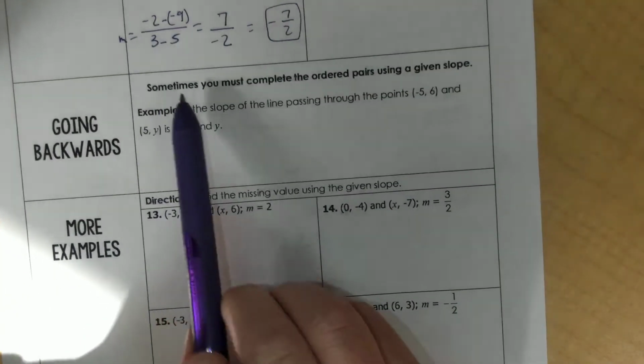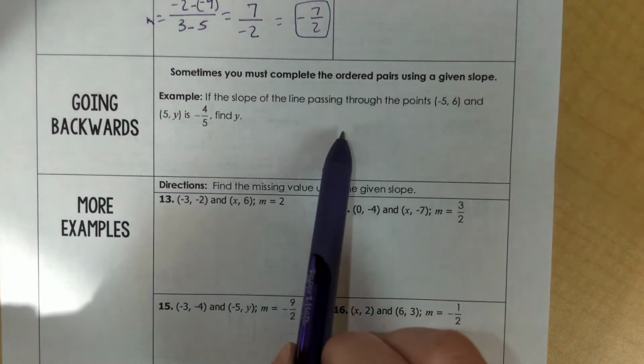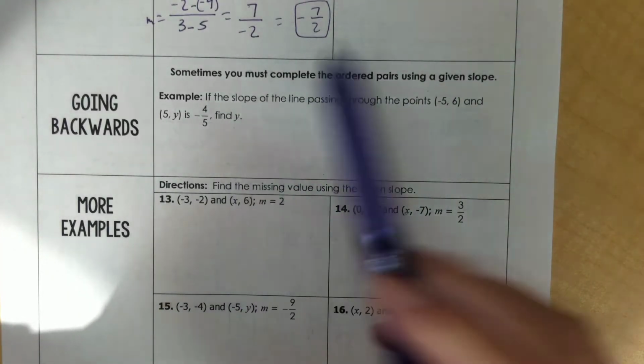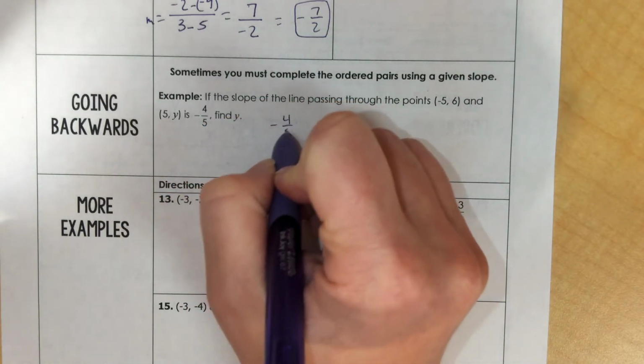Now, sometimes you have to complete the ordered pairs using a given slope. And sometimes we have part of the information, but not all of the information. And so here, the slope is given to us. It's negative 4/5.